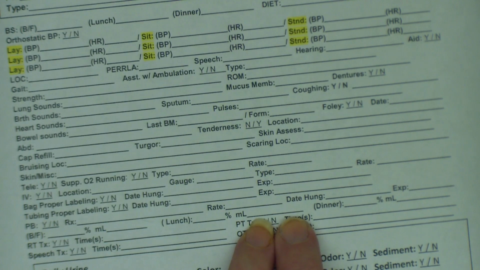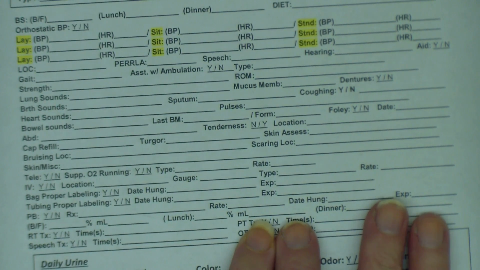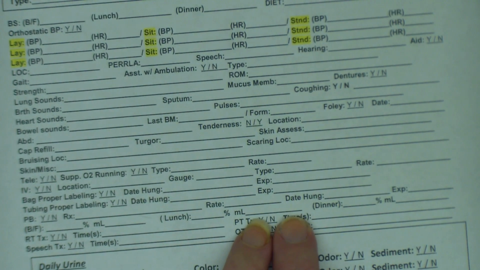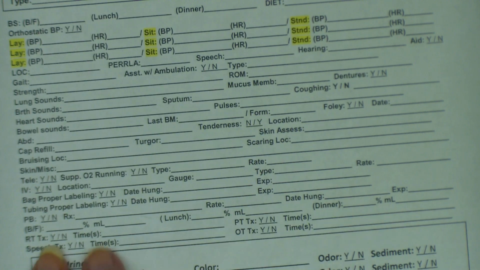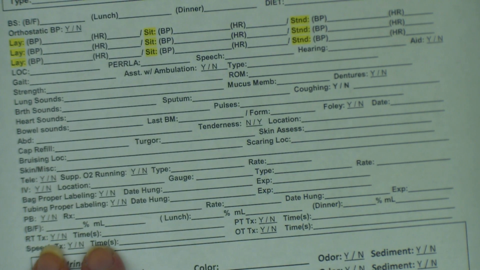And then how many mLs, and everything is usually written down, a small glass of orange juice or a cup of coffee, all that's written down in mLs. So you can't say he had 4 fluid ounces. Well, then you do the conversions because they want to know mLs. And dinner, same thing. Then I have RT, so respiratory therapy.